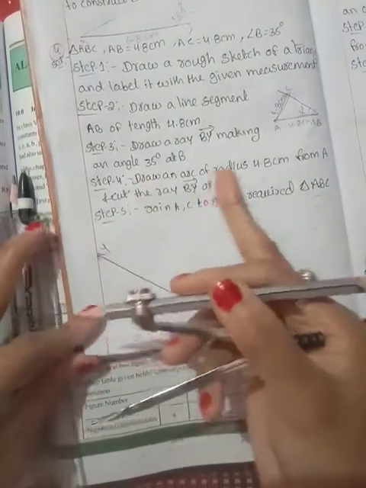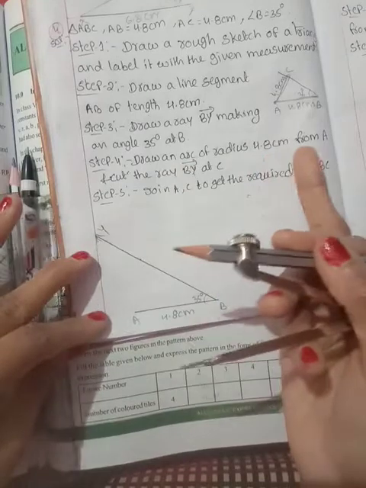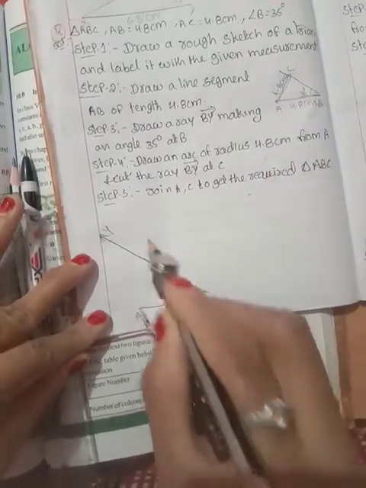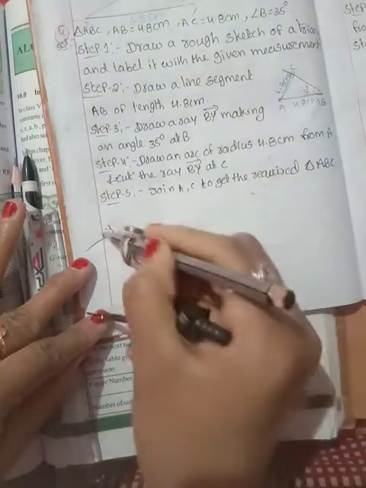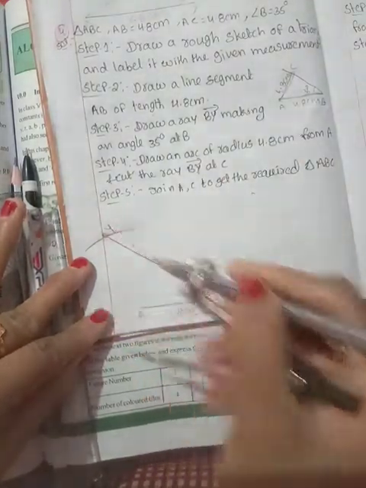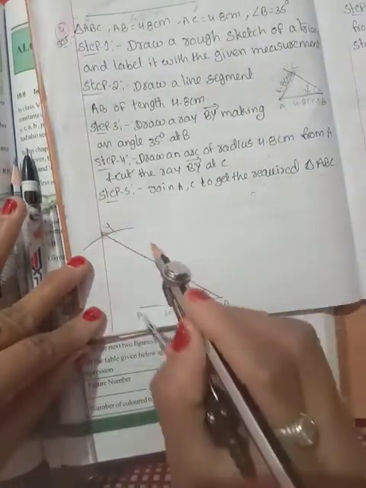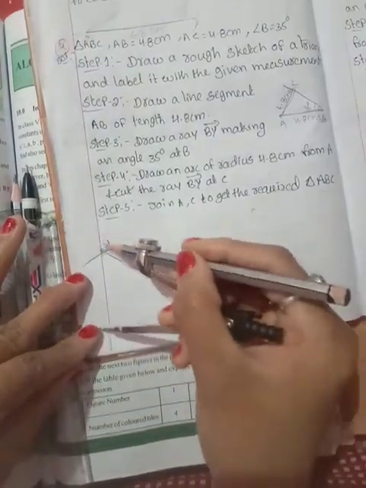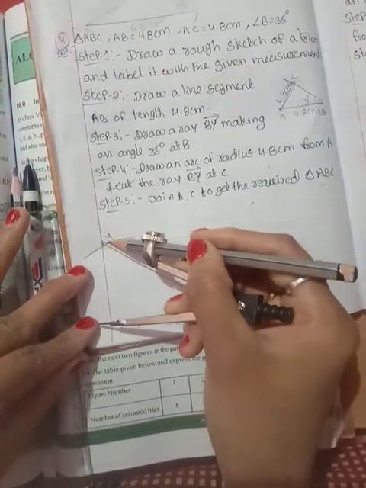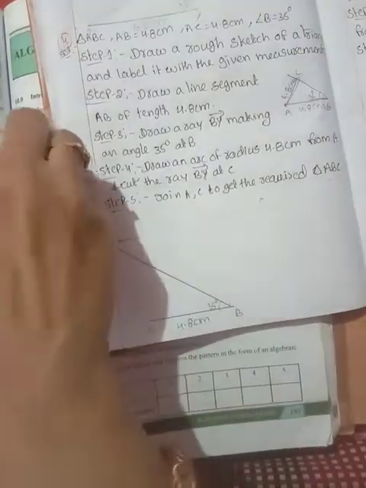Step 4 is to draw an arc of 4.8 centimeters from A. You can draw one arc, cutting the BY ray. Draw one more arc intersecting with the other, so that they meet at C only. This is the C point.